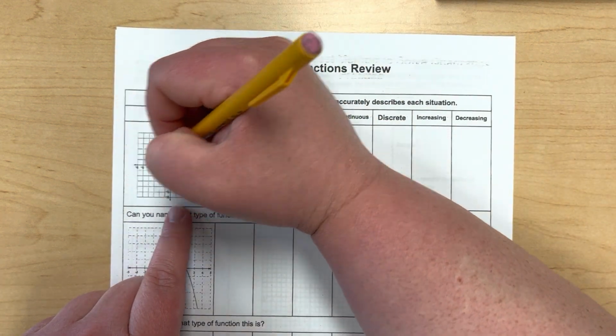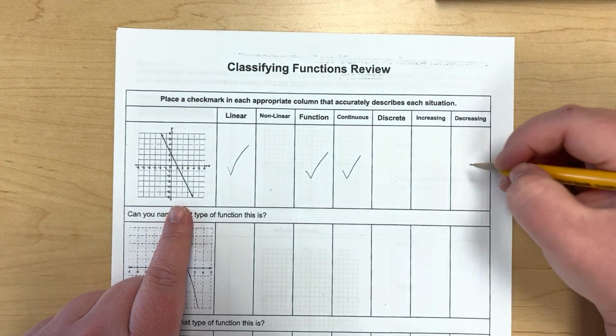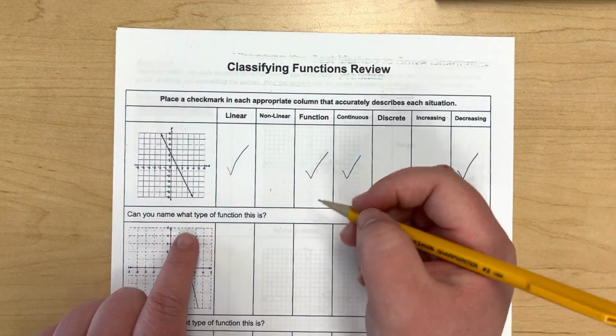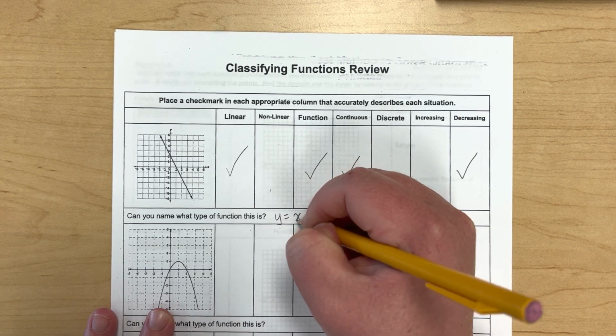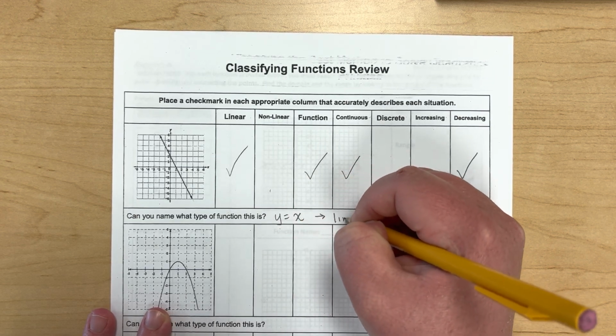This one, as we go from left to right, it is going down. That means this graph is decreasing. This function is the y equals x function, which is linear.